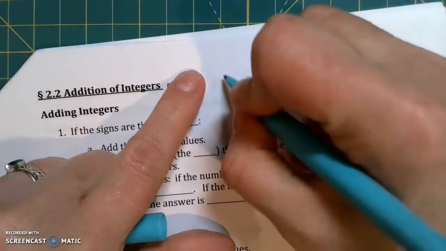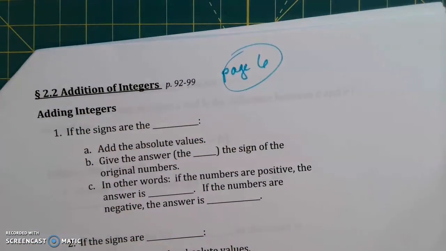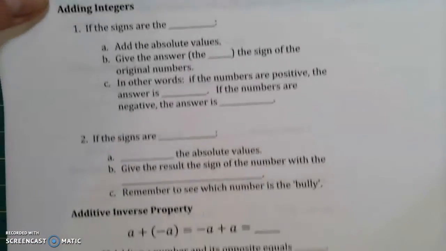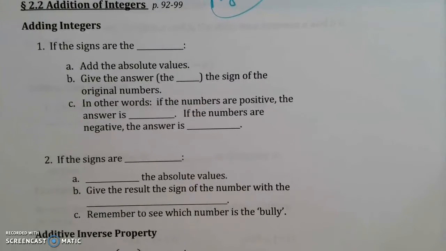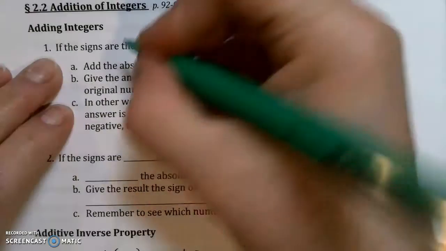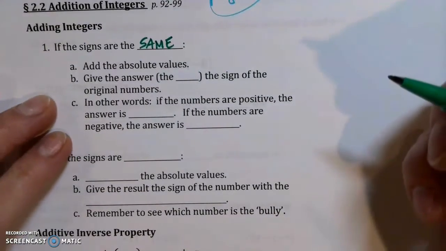So starting off at the top of page 6, we are looking at the addition of integers. And we have different rules for whether the signs are the same versus different. So if the signs are the same, we add their absolute values.